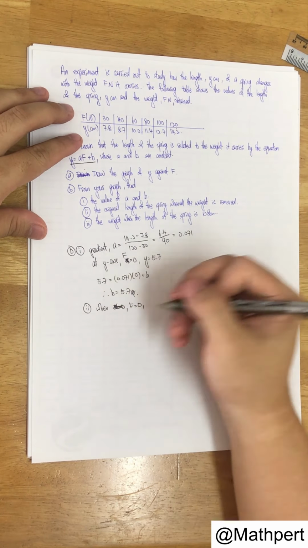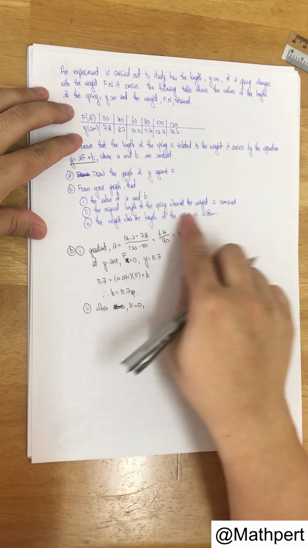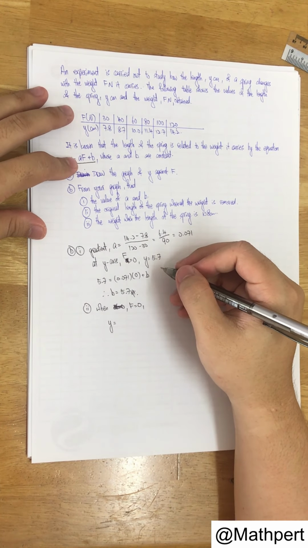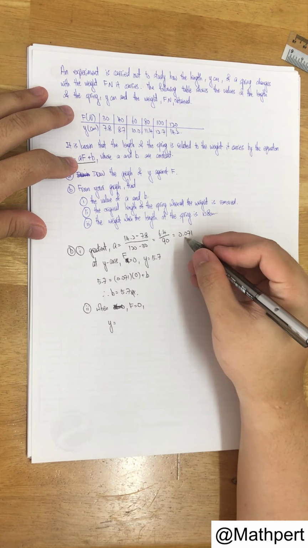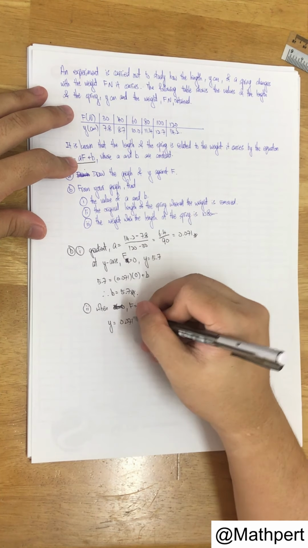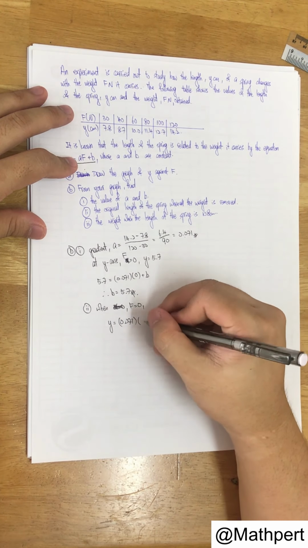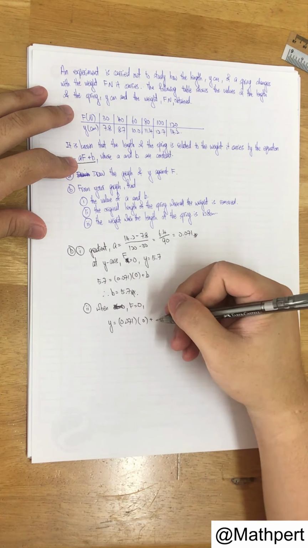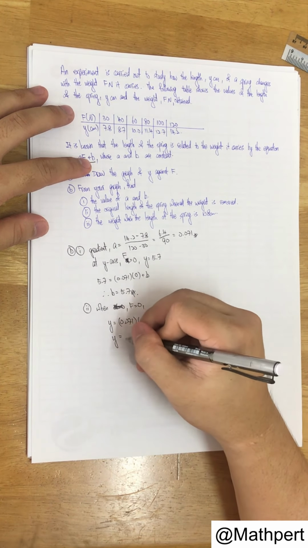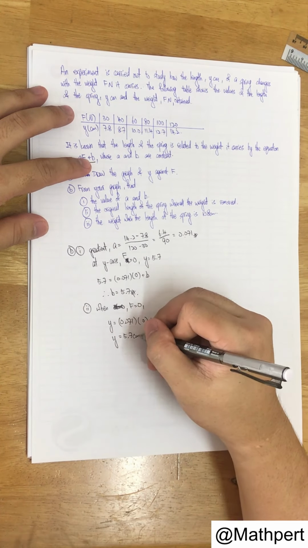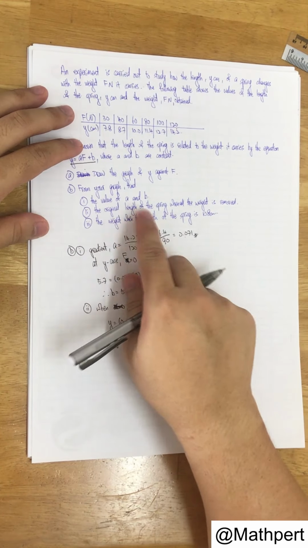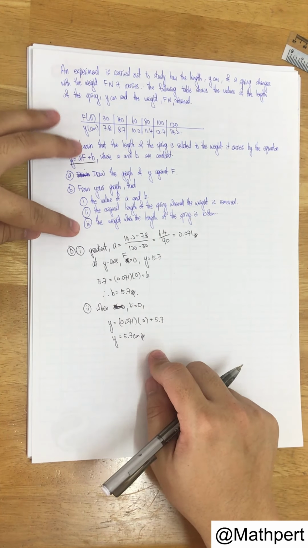Then what is the original length? So y equals AF plus B. A is 0.071, F is 0, plus B, B is 5.7. Therefore, y equals 5.7 cm. Meaning, when all the weight is removed, the original length of the spring is 5.7 cm.